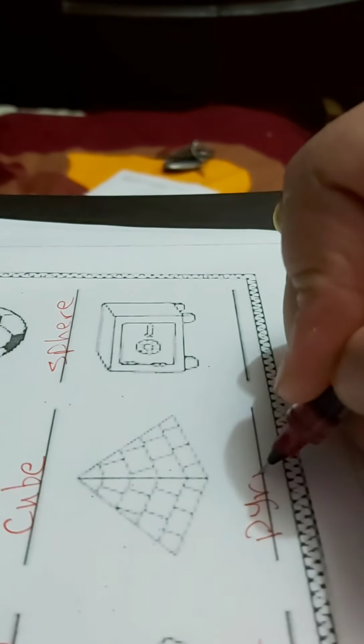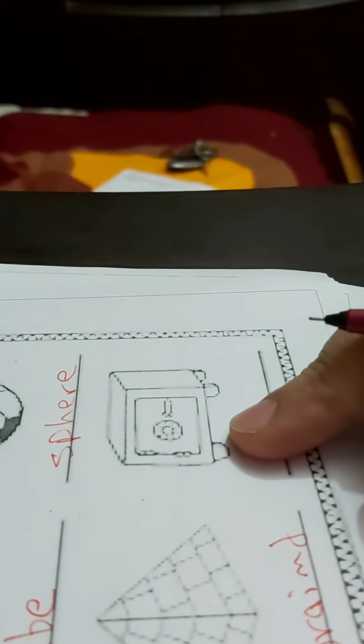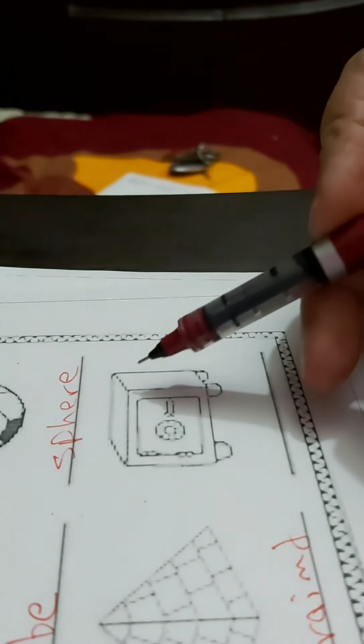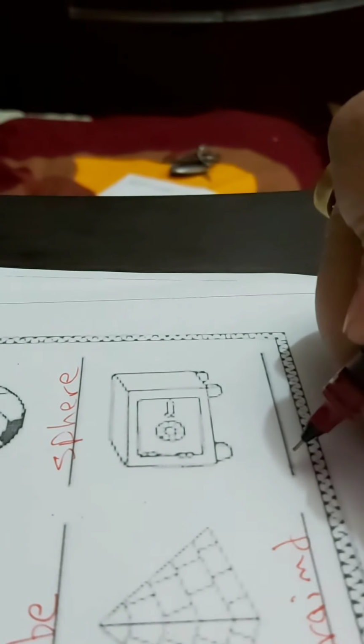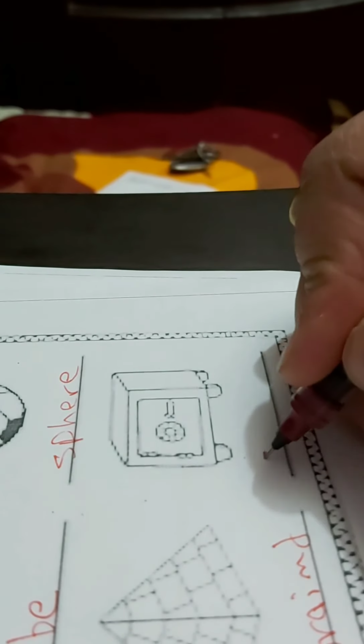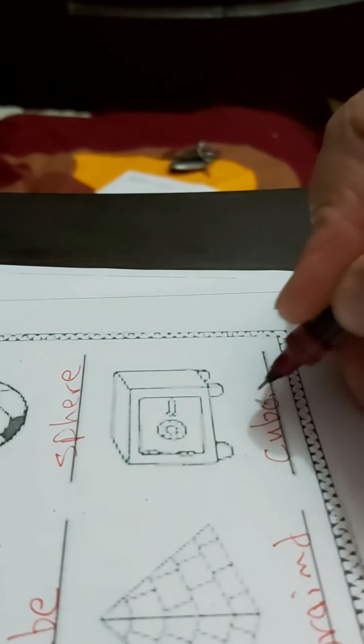What about this? Its face is like what, a cube or a cuboid? It's a cuboid or prism. Okay, this is a cuboid.